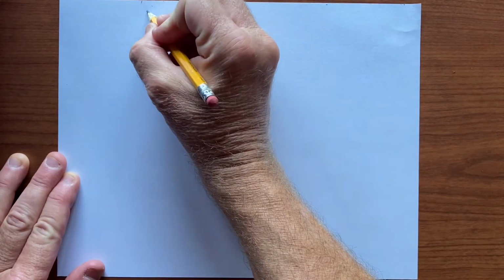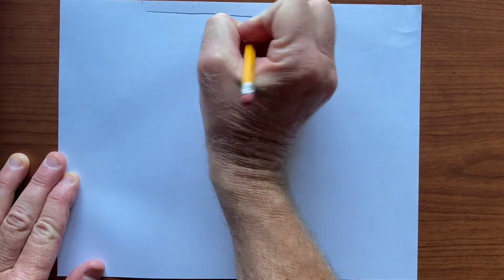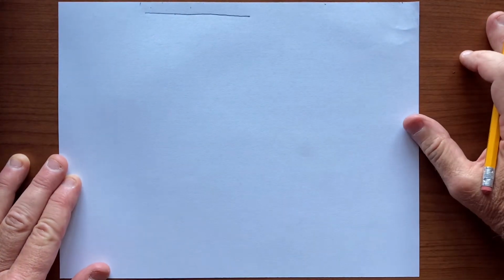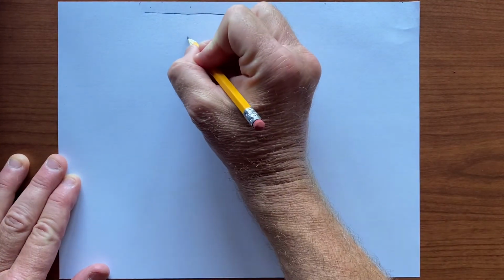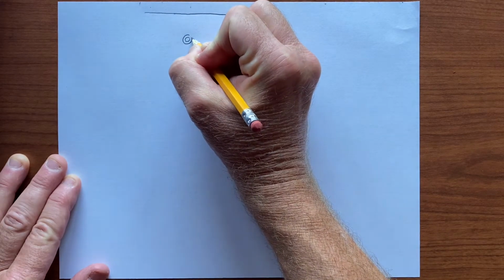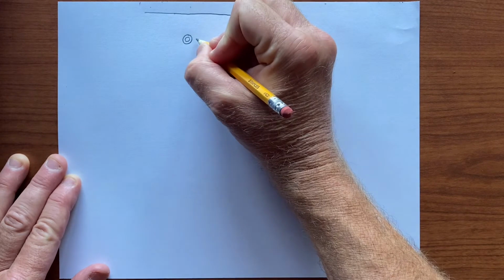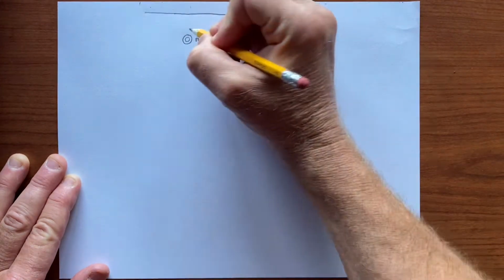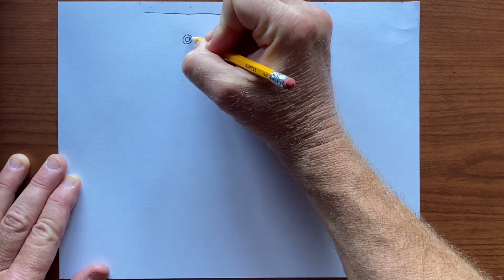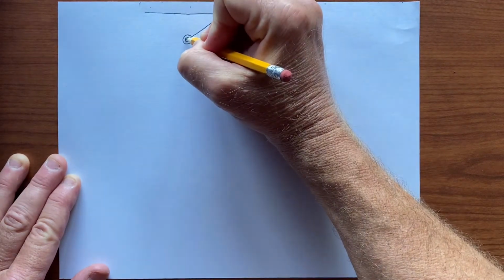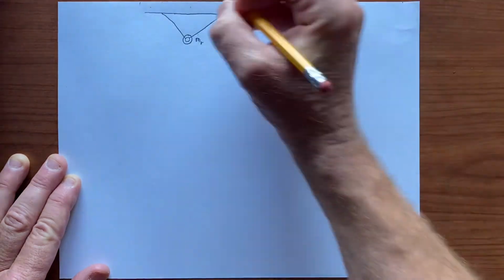Okay, so let's consider another static system where we have two objects that are hanging. Let's say we have a little metal ring, of mass mr, and strings are attached to it such that we have a string here and a string there.